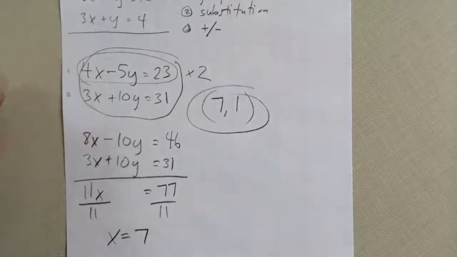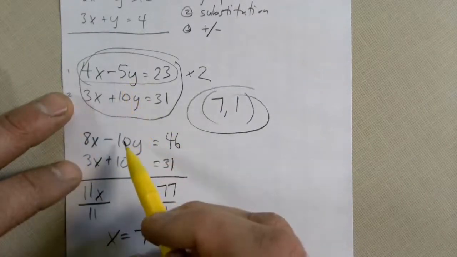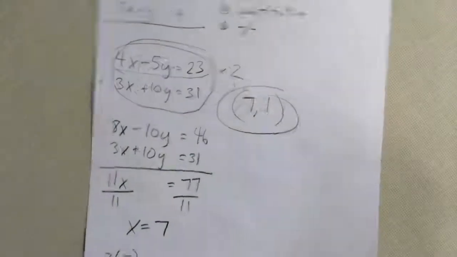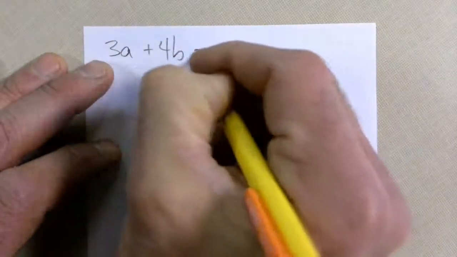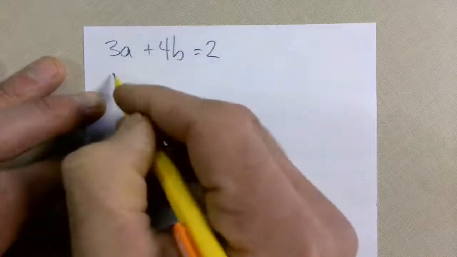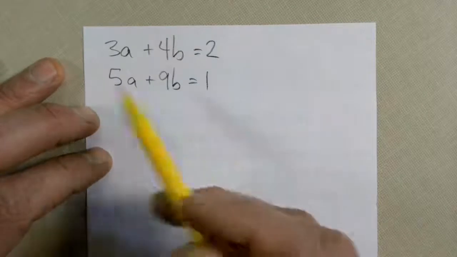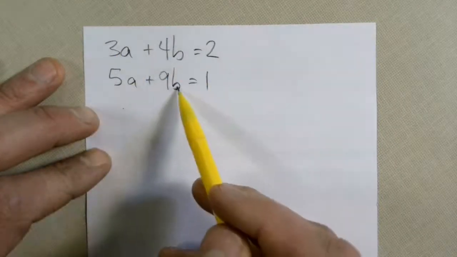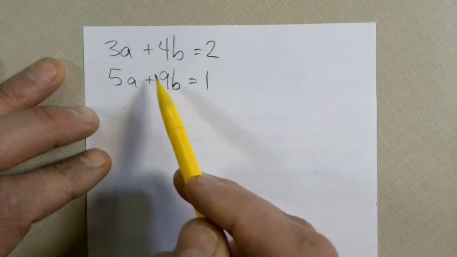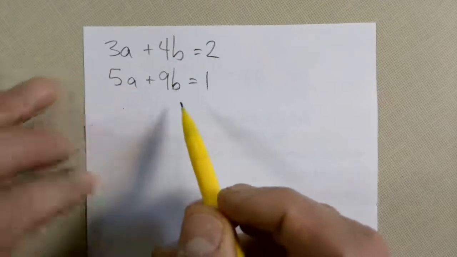Saw how we did that? We changed one of the equations to have the same or opposite coefficient. Let's do another one. Now in this situation we have 3a plus 4b equals 2 and 5a plus 9b equals 1. Okay, 3 and 5 don't match, 4 and 9 don't match, and neither of them are easy to change to match the other one. So what do you do in a situation like this?